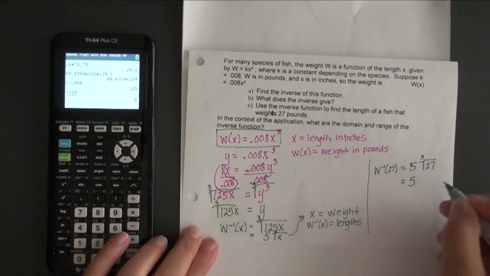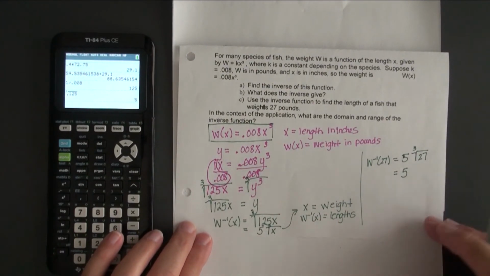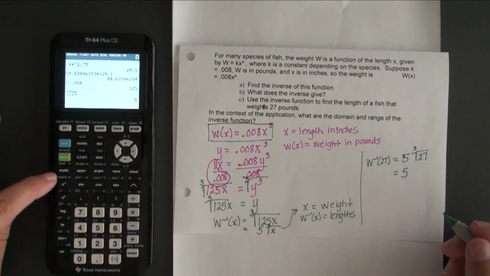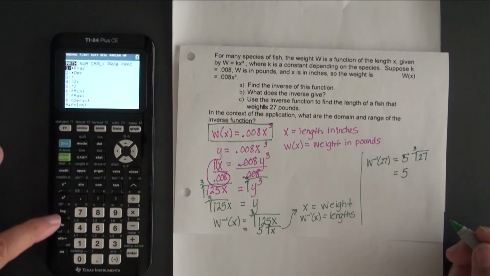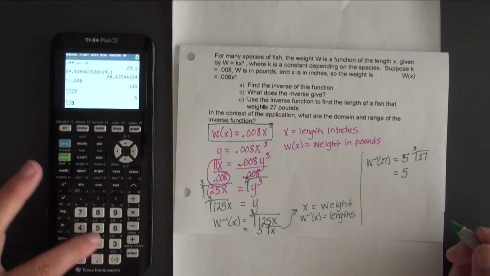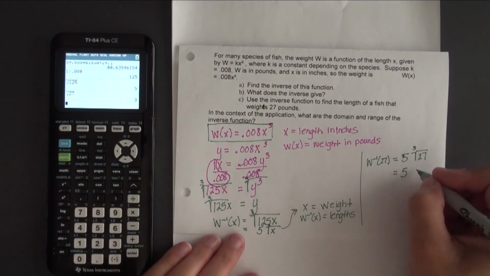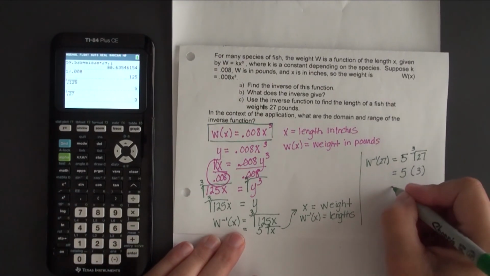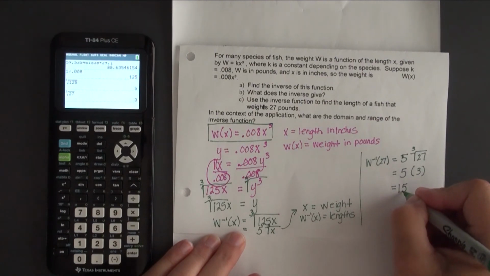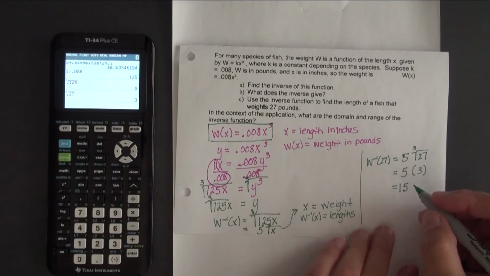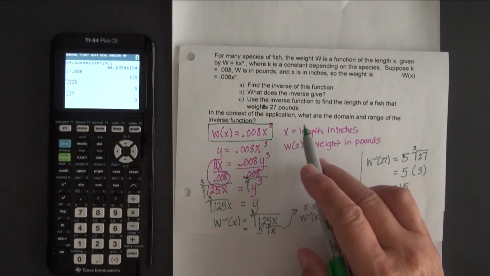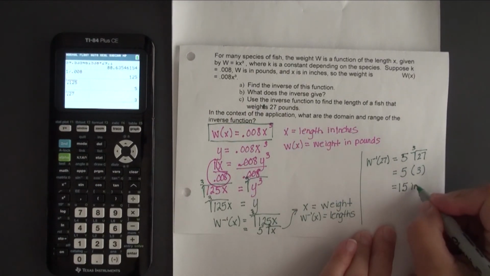And you can use your calculator. You know that the cube root of 27 is 3. So this would be 5 times 3, which is 15, and that is in inches.